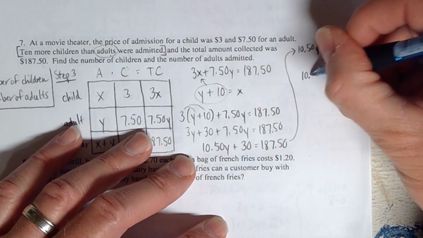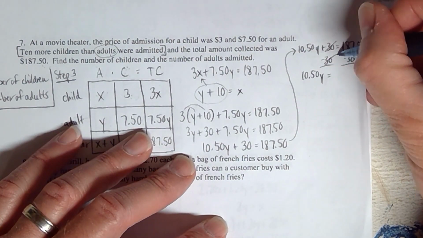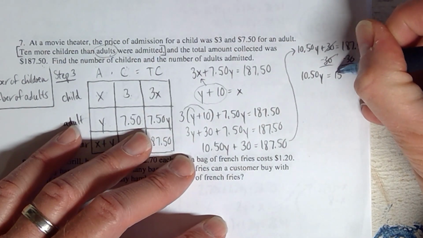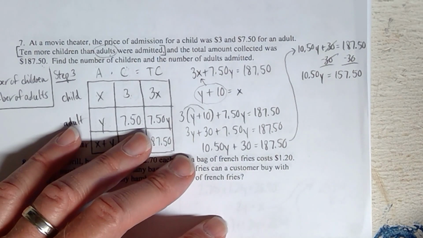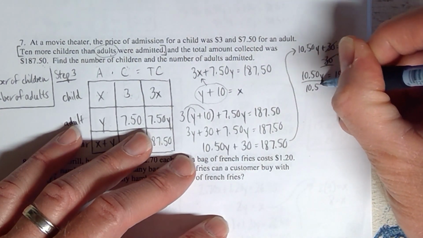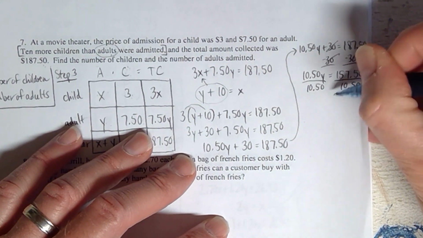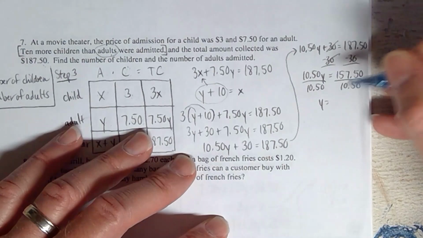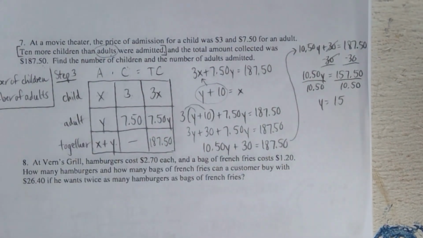And so I get 10.50y is equal to 157.50. And now I divide out now that I have the y term by itself. Y is exactly equal to, on your calculator, 15.